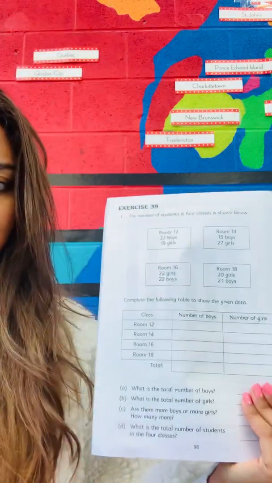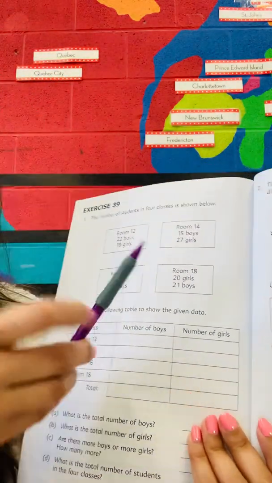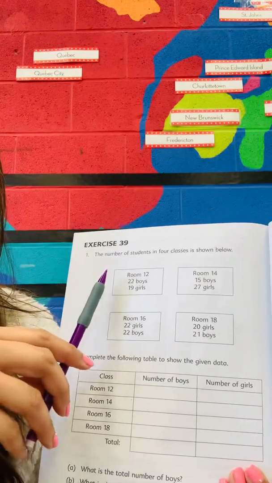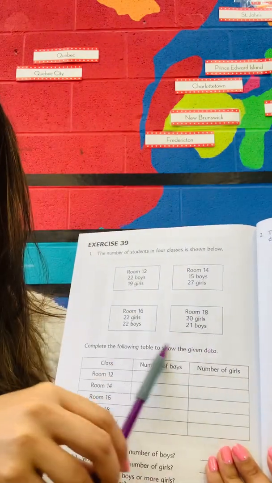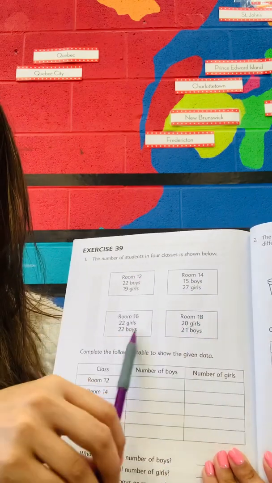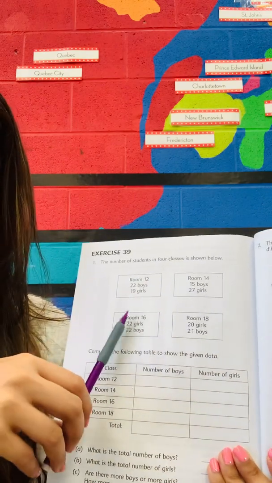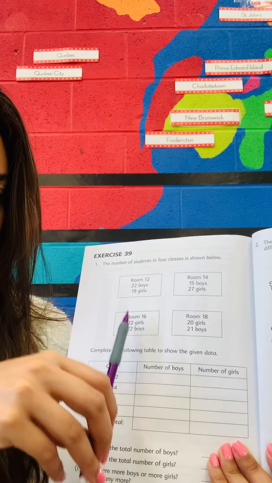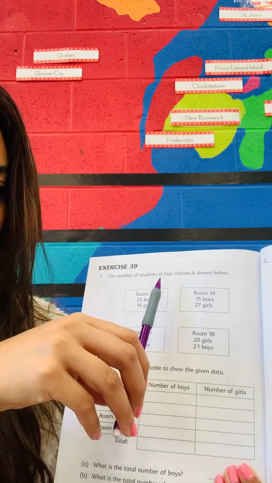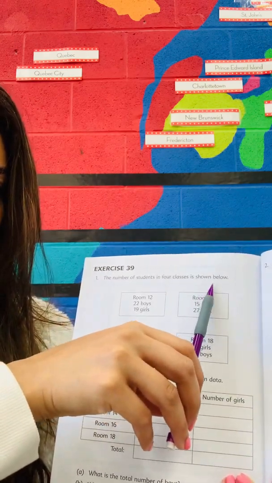Now for this exercise, I'm going to move closer so you can see better. They've again given us information on these cards, and they've asked us to read this information. It is about the number of students in 4 classes as shown below, right?